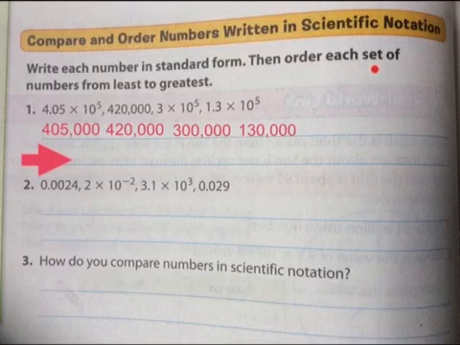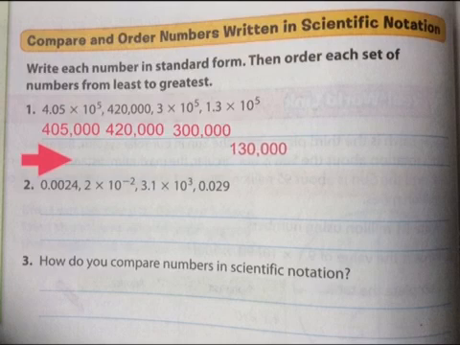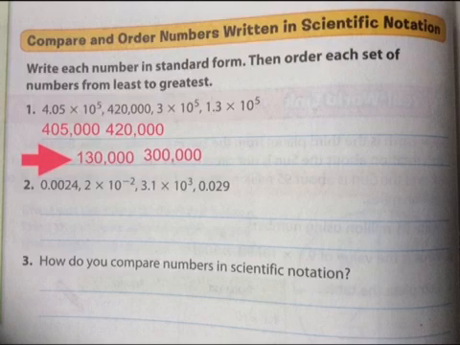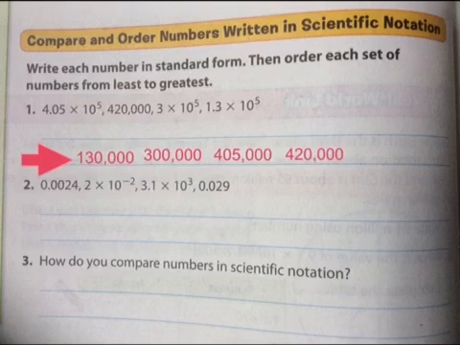Okay, now we have to order each set of numbers from least to greatest. And like I said, I want to do that right there. Least to greatest. Here's our least number, 130,000, 300,000, 420,000. Oh no, skip that, 405,000, and then 420,000. There we have it. Now that you already have this copied, you can actually move it around. We have 130,000, 300,000, 405,000, 420,000. But rather than writing it like this, boys and girls, please copy them in the scientific notation, or as they have them written up here.